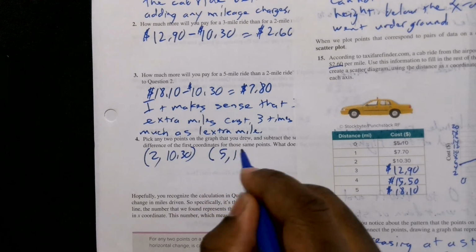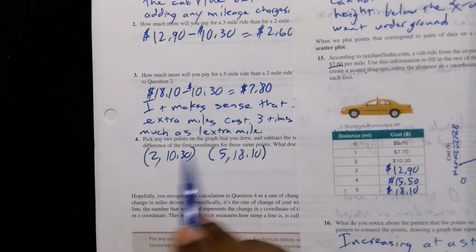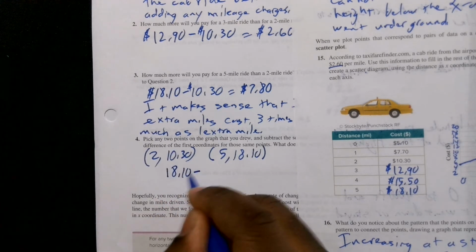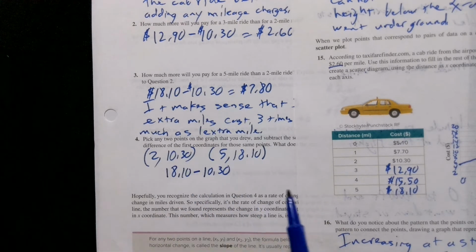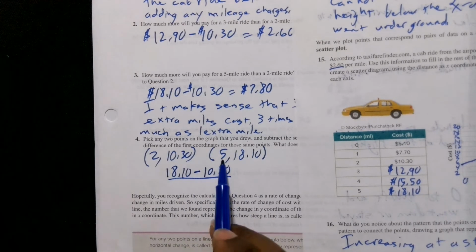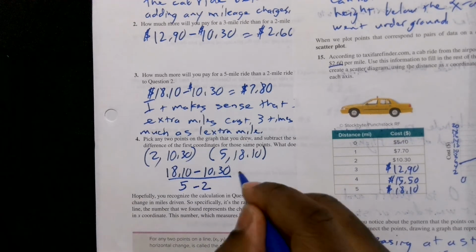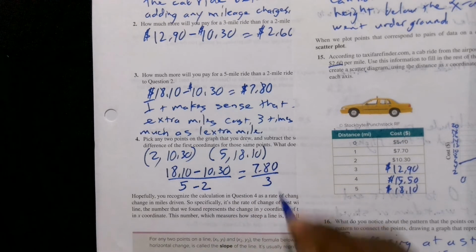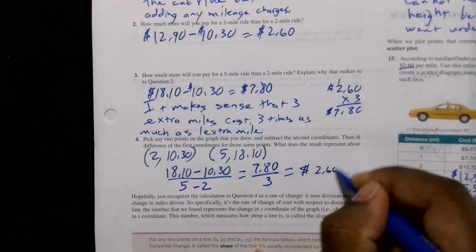5 and $18.10. So they asked us basically to take the y values, which is the 2 second points, and subtract them from each other. So it'd be $18.10 minus $10.30. Take the second value minus the first value. Then we would do that with the x values, the second value minus the first value. So now when we subtract this gives us $7.80 over 3, which is equal to $2.60 per mile.